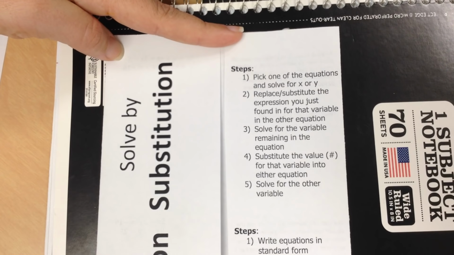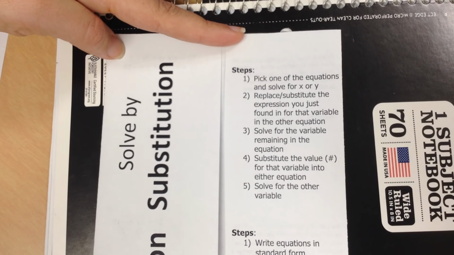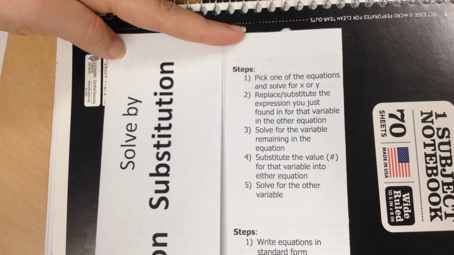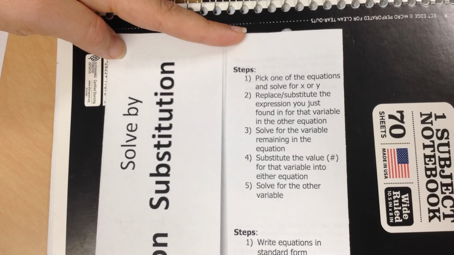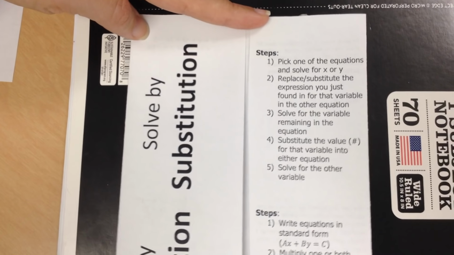Okay, lesson not 4.0, this is 2.0. We're talking about substitution and elimination. This is an Algebra 1 topic. It's basically just a review for Algebra 1. We're going to be working with 2 equations. In the upcoming lessons, we're going to move on to actually 3 equations.